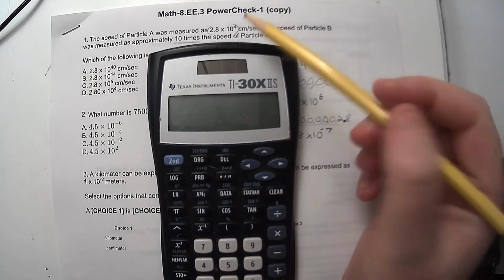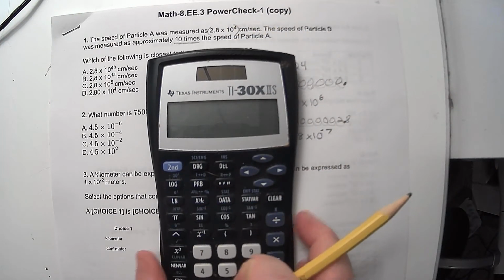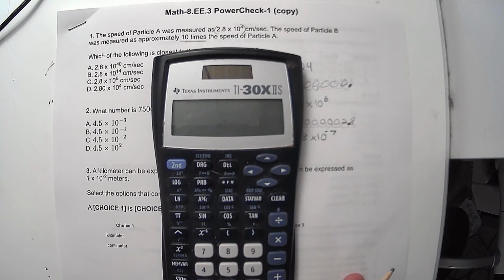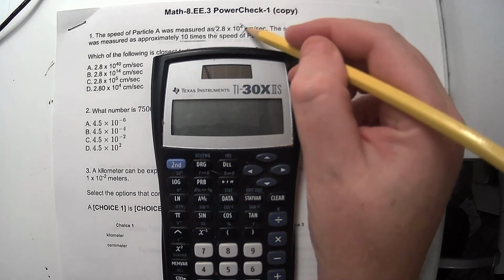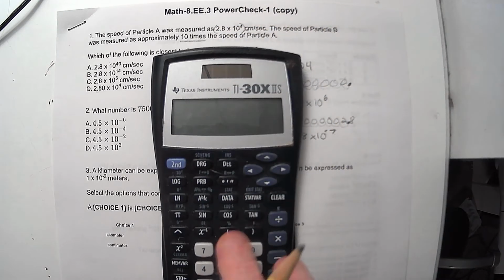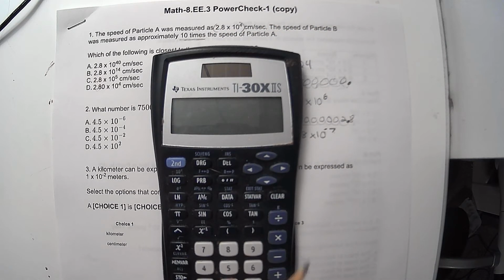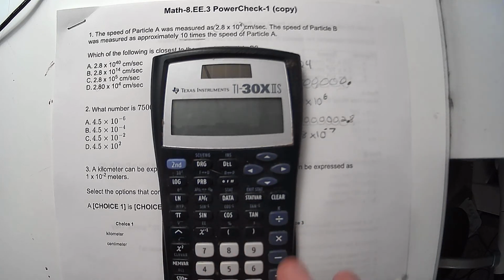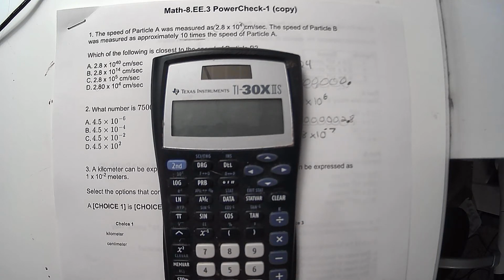What you want to make sure you do always, and sometimes it works without them, sometimes you have to have the parentheses, but if you include the parentheses and you don't need them, you'll still get the right answer. So always include your parentheses. I'm going parentheses 2.8 times 10 raised to the 4th times 10. I'm going to hit enter.